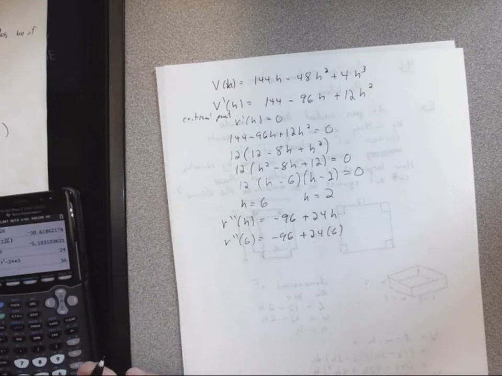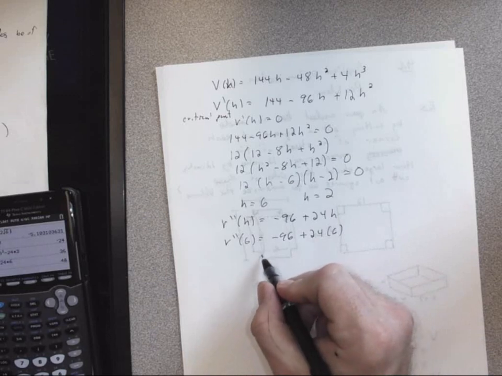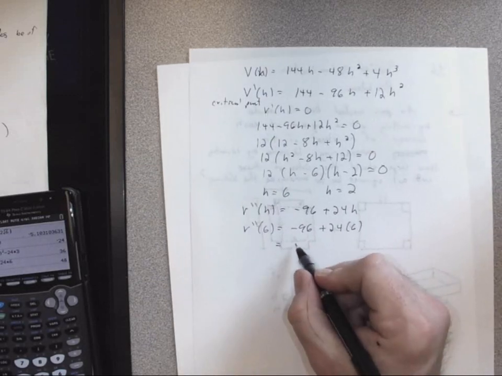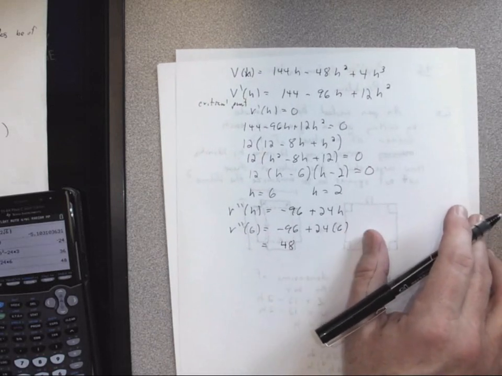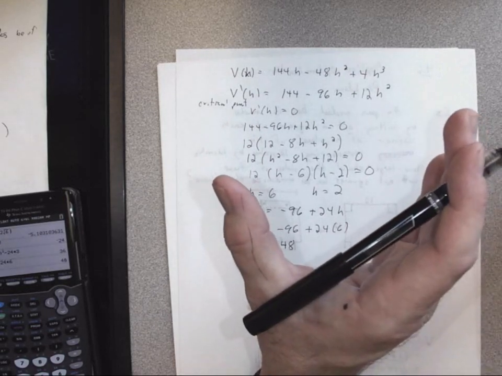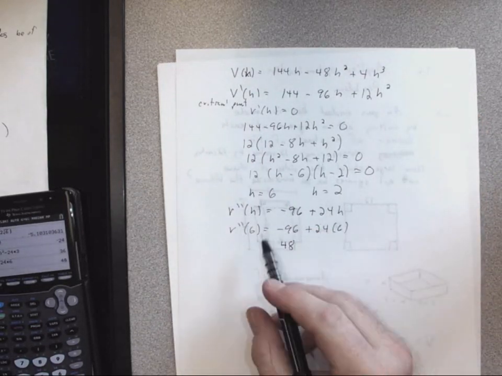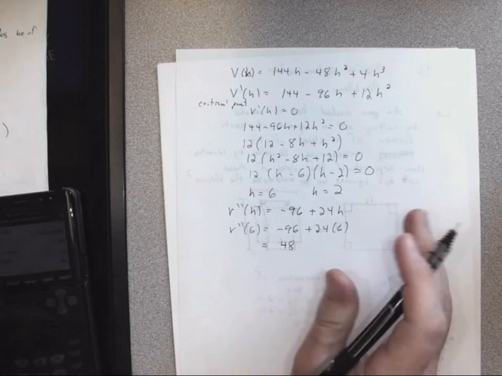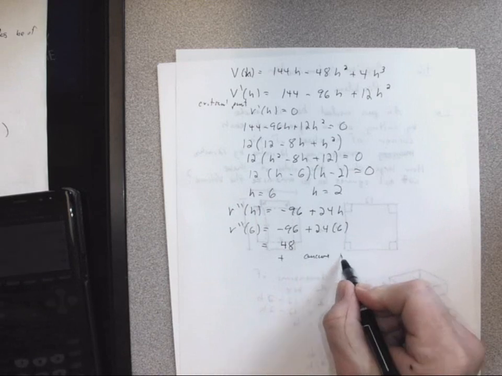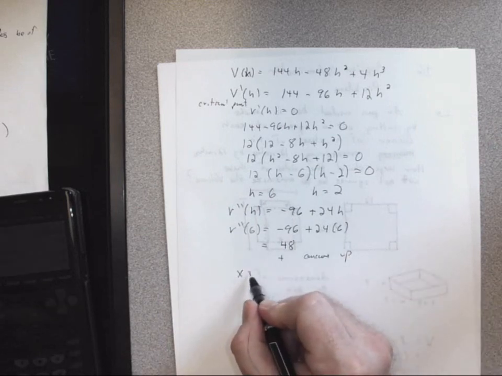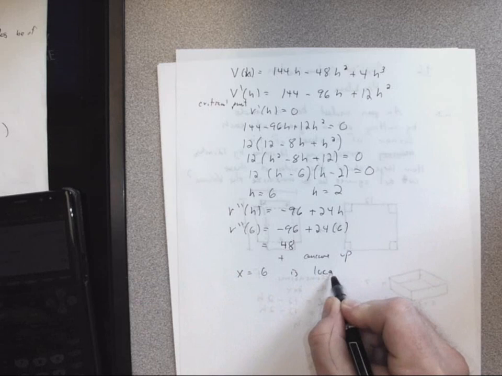Minus 96 plus 24 times 6. Nope, I lied. This is equal to 48. Positive, concave up, right? Since it's concave up because this is positive, that means h equals 6 is a local minimum.